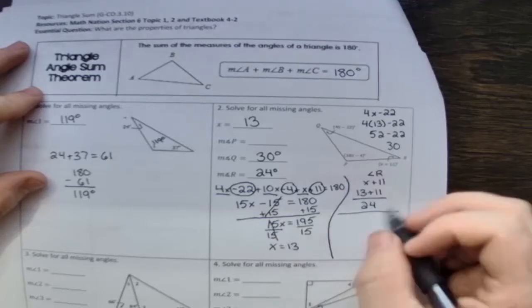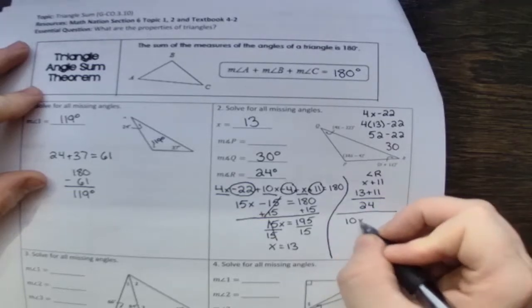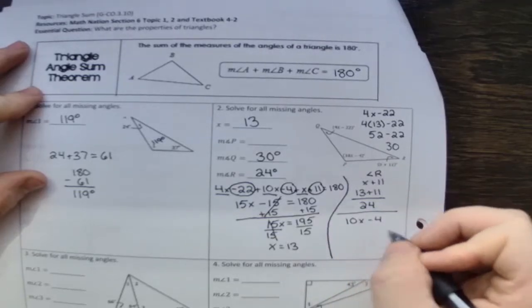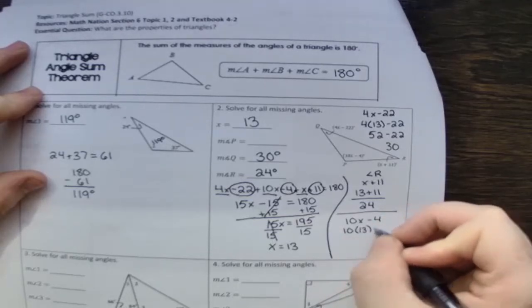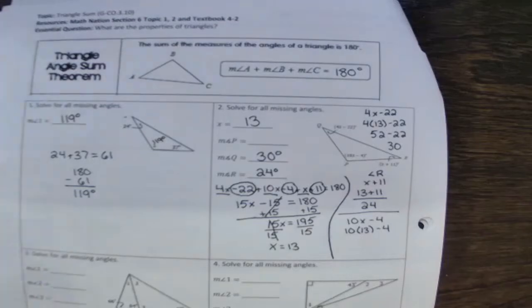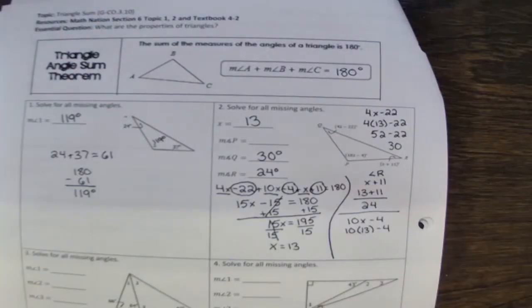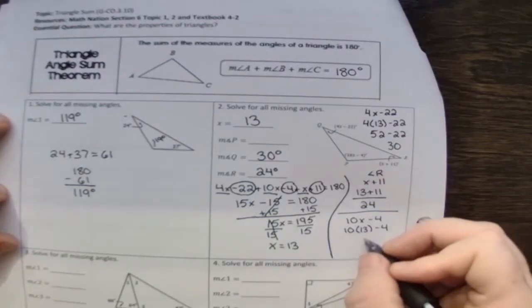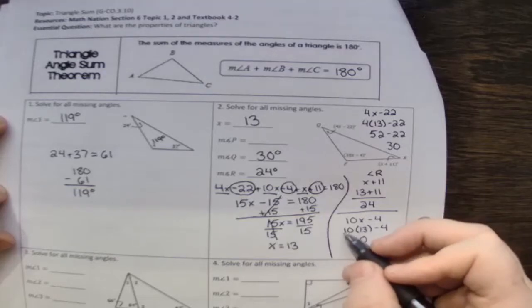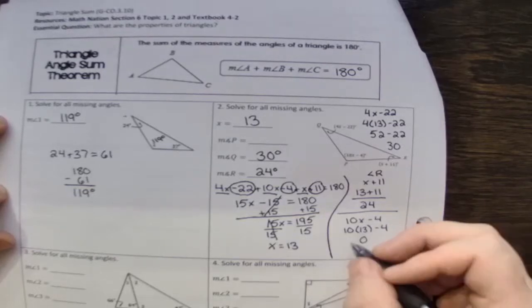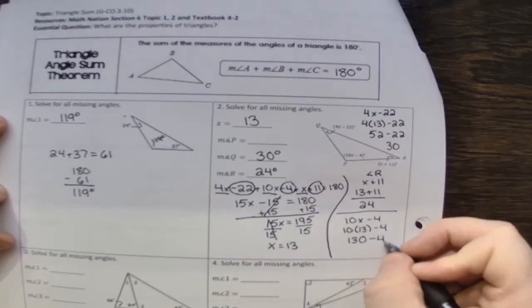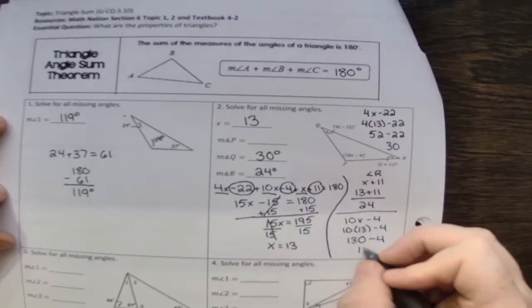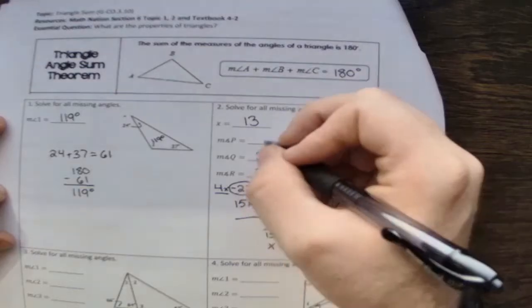And now 10x minus 4. So 10 times 13 minus 4. If you don't know the trick with multiplying with a number that has a 0 at the end, just put down however many zeros and then whatever's in front of it, then you multiply. So 1 times 13 is 13. So 130 minus 4 gives me 126.